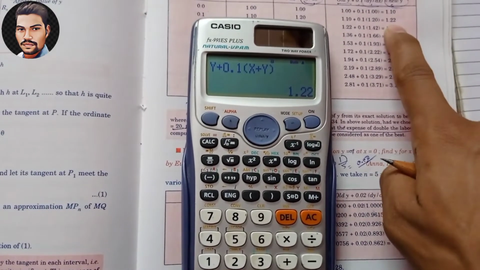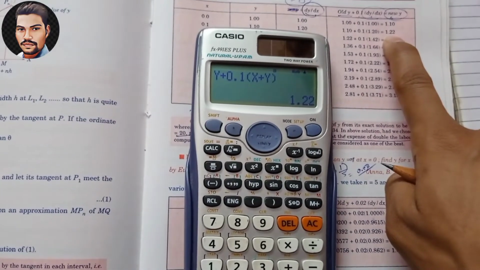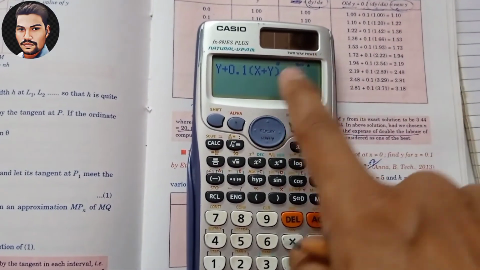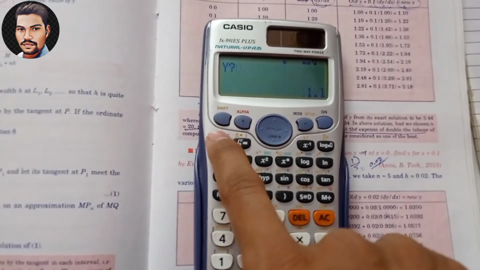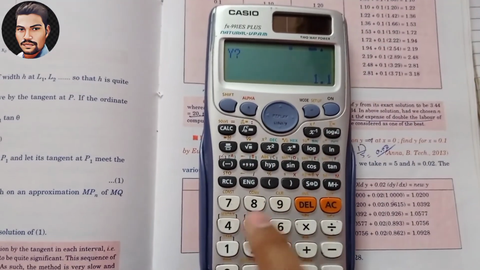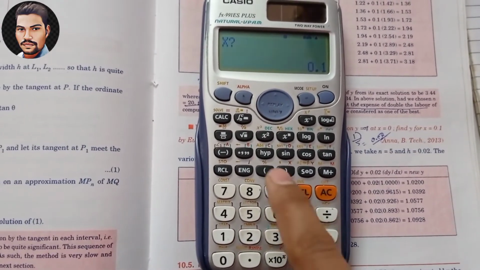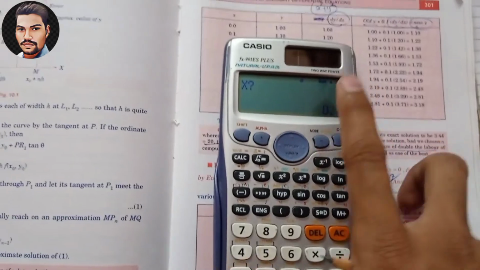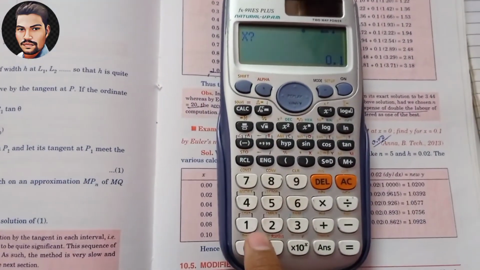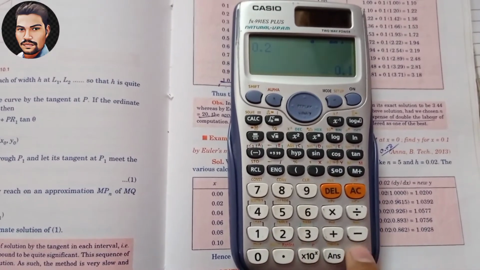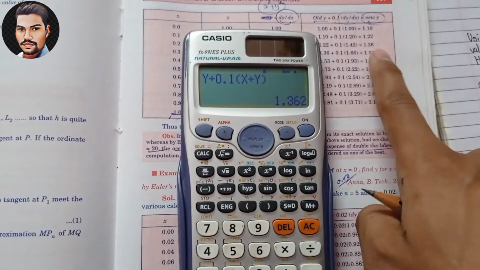Now for the next value, press calc again and put in the new value, 1.22, and press equal. Then it will ask for the x value, and the next x value is 0.2. So enter 0.2 and press equal. Here you will get the next new value of y, that is 1.36.